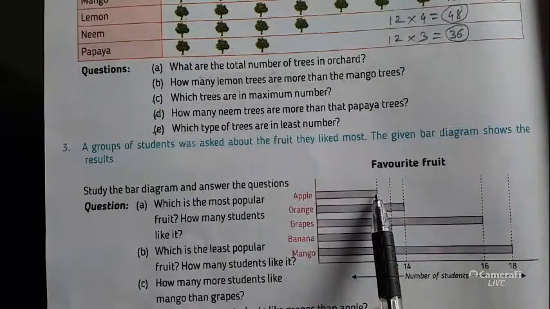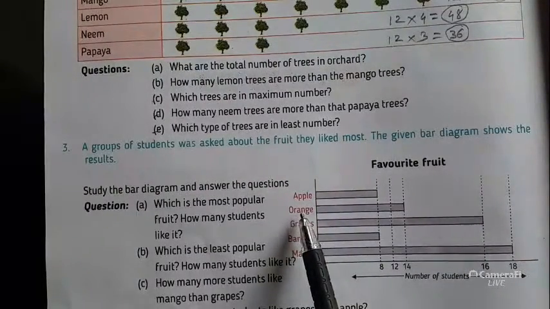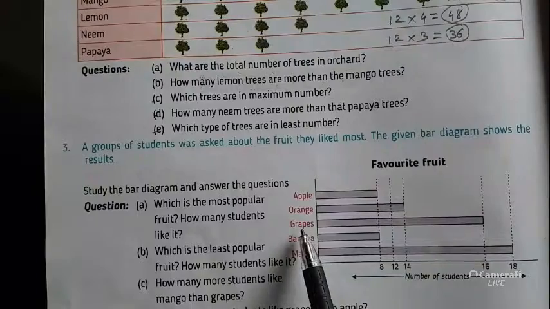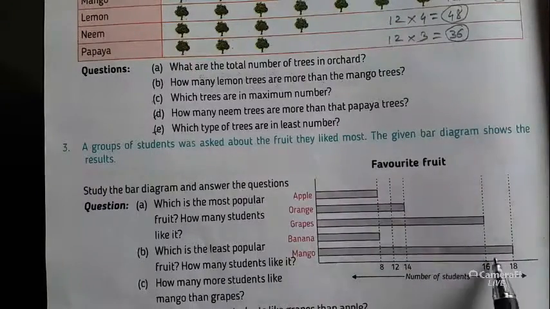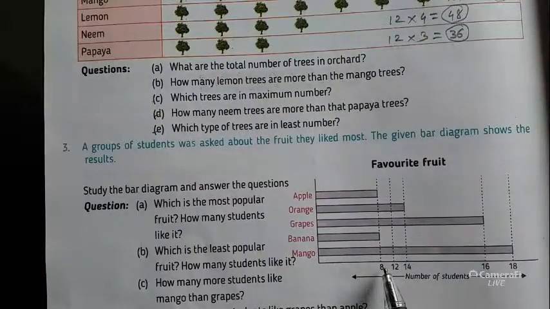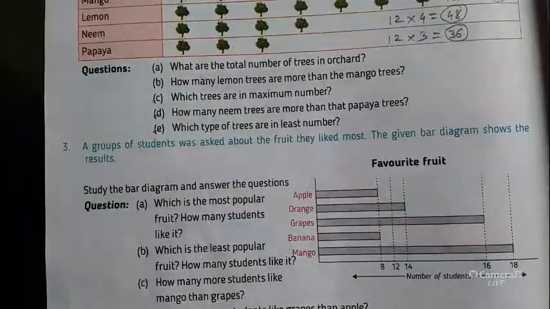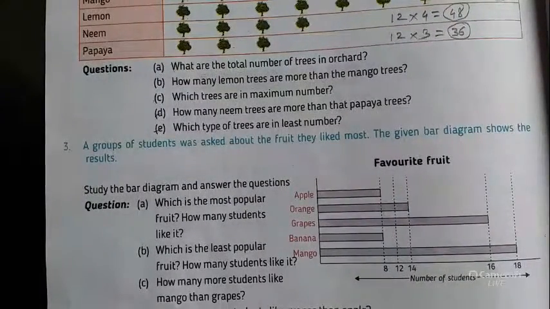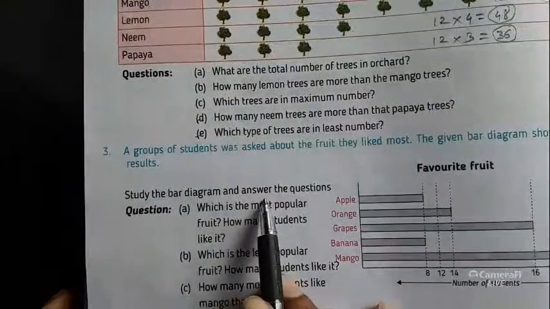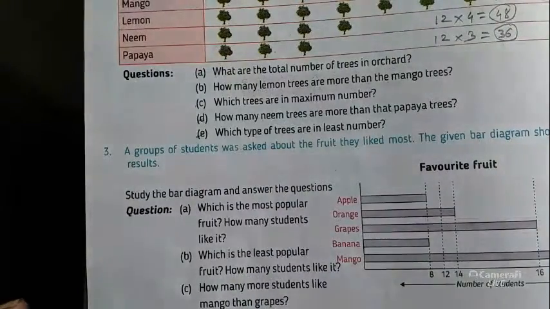Apple 8, that means apple is liked by 8 students. 14 students like oranges. Grapes, how many students like? 16 students like grapes. Banana is liked by 8 students, and mango is liked by 18 students. So this information we get from the column graph. Now study the bar diagram and answer the questions. Now you have to give the answers from this bar graph.